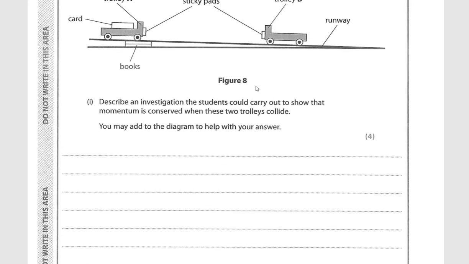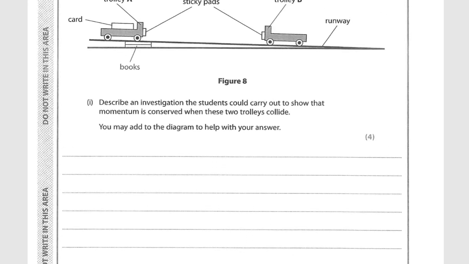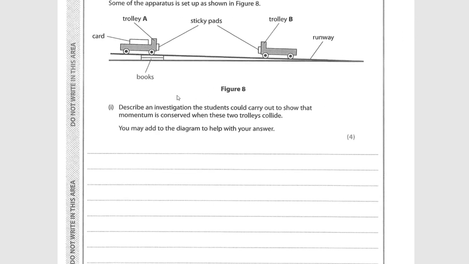Now this is a nice question. Let's take a look. What can we do in this case? A few things we can do. Students carry out an experiment where momentum is conserved. What does the diagram tell you?